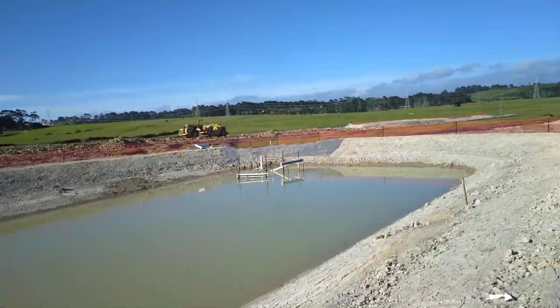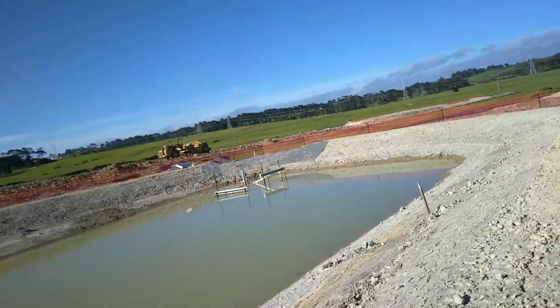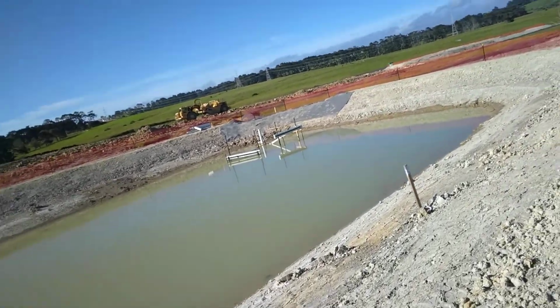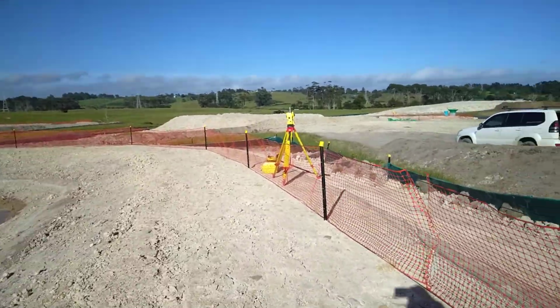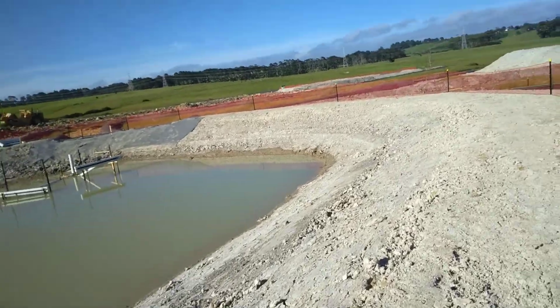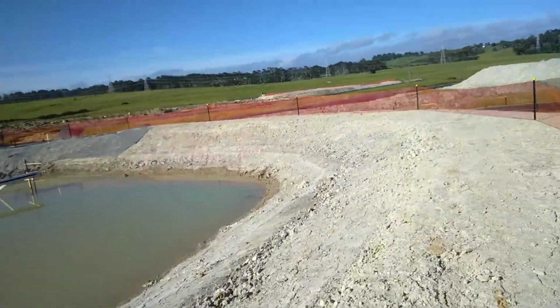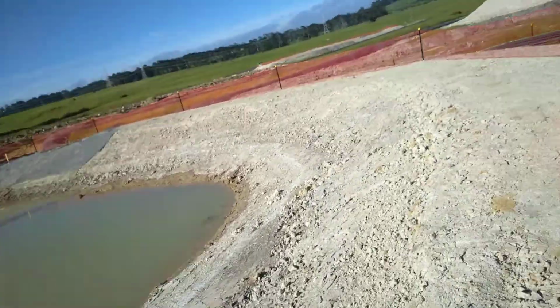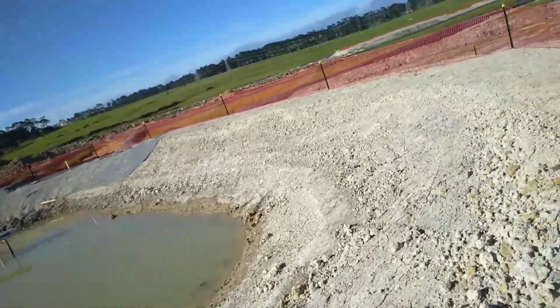I cannot go inside the pond because it's filled with water, so I just use the station to show the decant. I will show you the features of a pond.